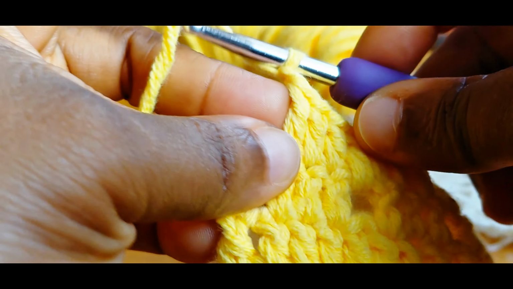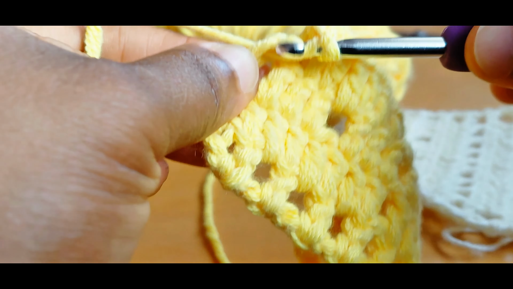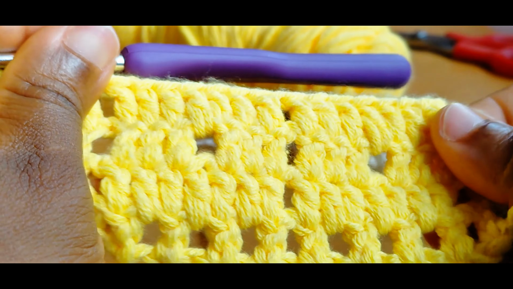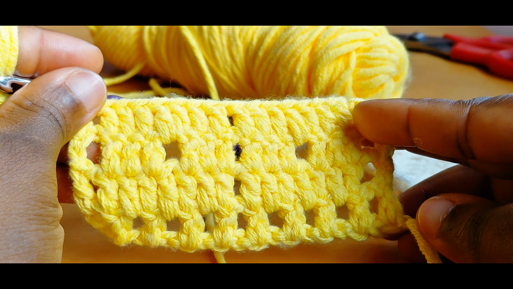Chain 1, double crochet in the chain 3 space from the previous row. So as you can see, it has created this window effect.